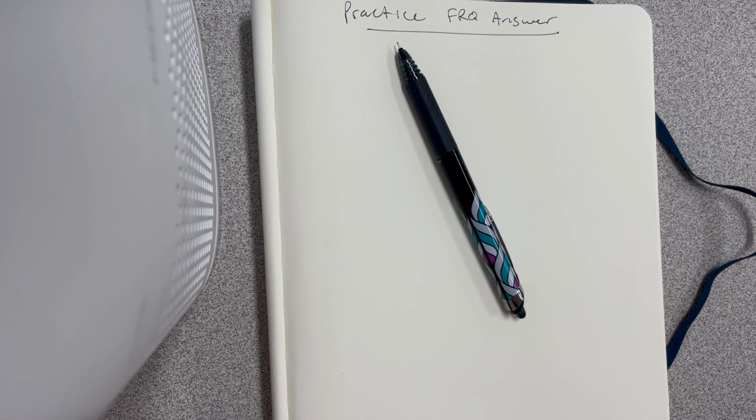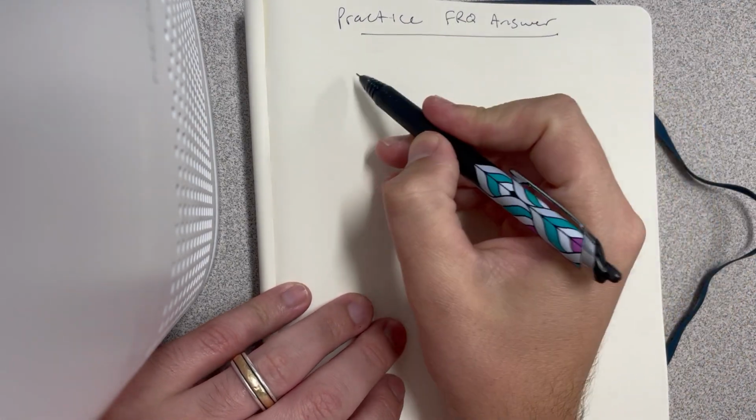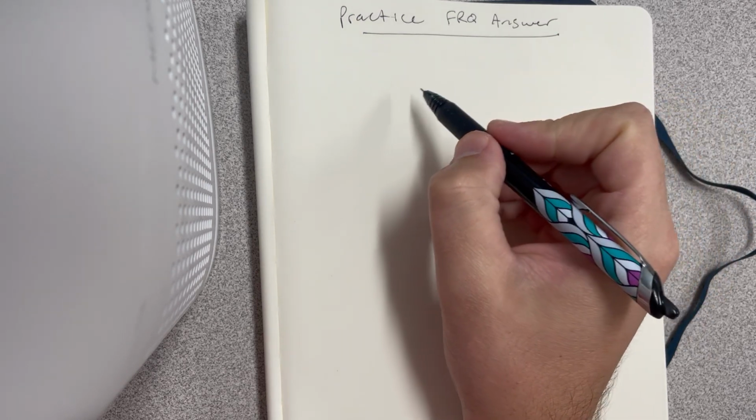Okay, this is the answers for the free response questions for the Unit 3 exam. For the practice free response question that I uploaded into Google Classroom, I hope this helps you.